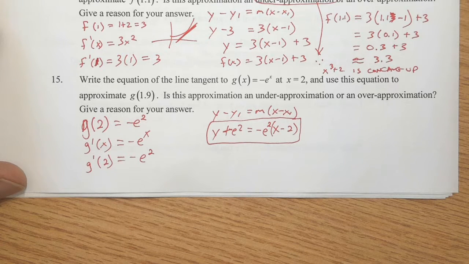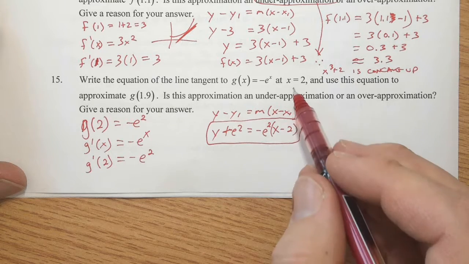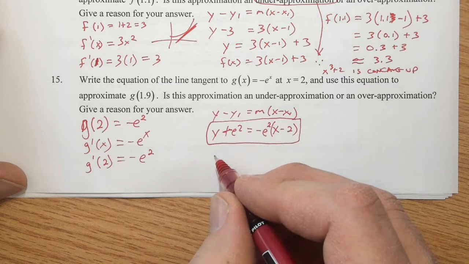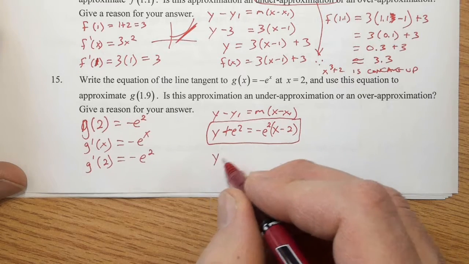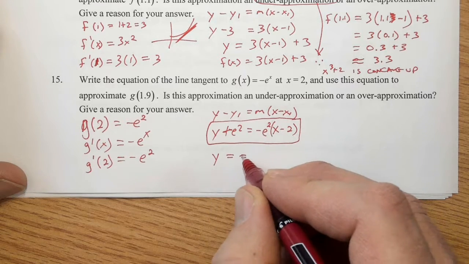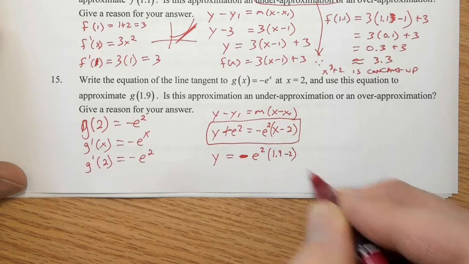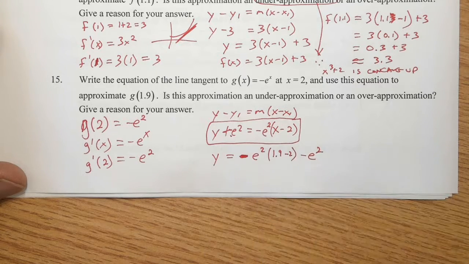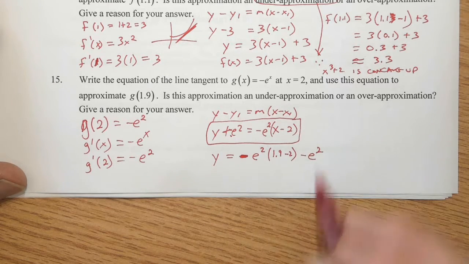Right, we want to know if this is an under approximation or an over approximation. We're interested specifically at x equals 2, and we have to approximate g of 1.9. So again, we're going to plug 1.9 in for x right there. So y would be equal to negative e squared times 1.9 minus 2, and then we subtract e squared from that to move this e squared over to the other side. That's a pretty messy decimal, and you can use your calculator to figure it out. But more importantly, under approximation or over approximation?